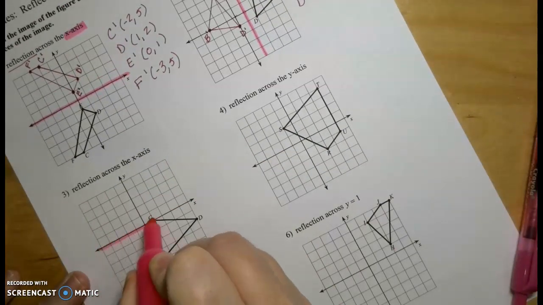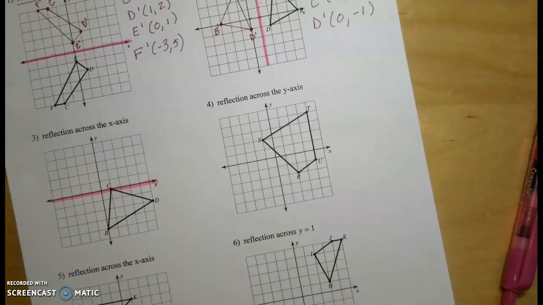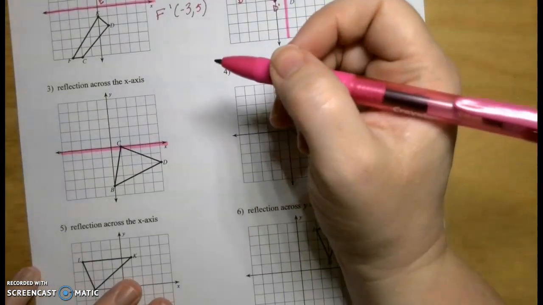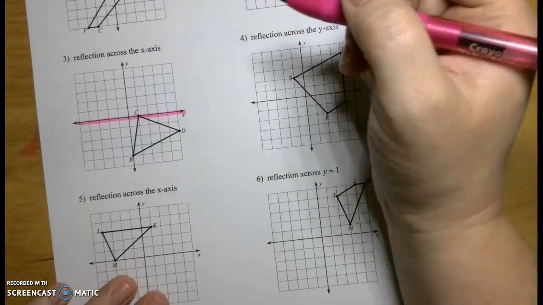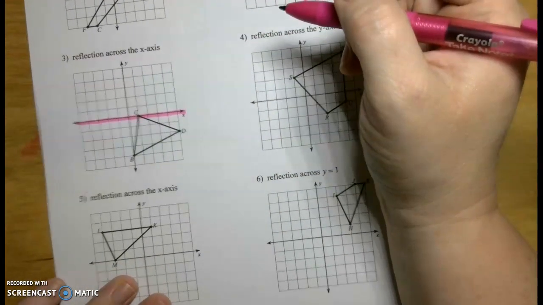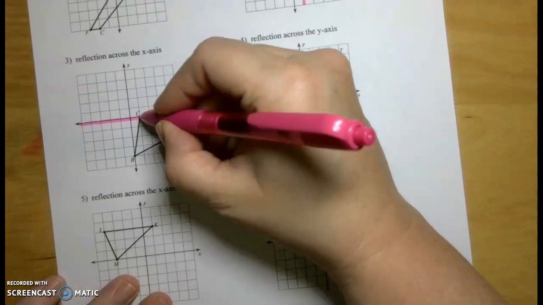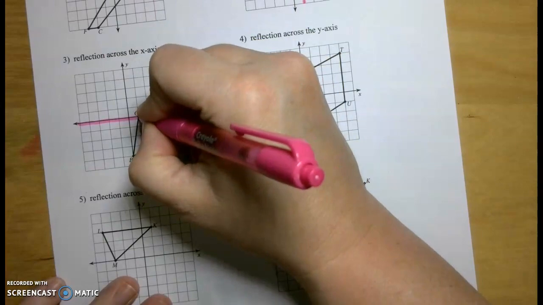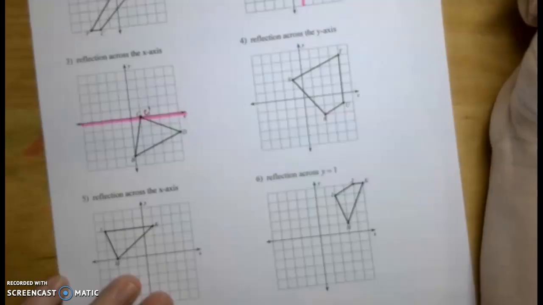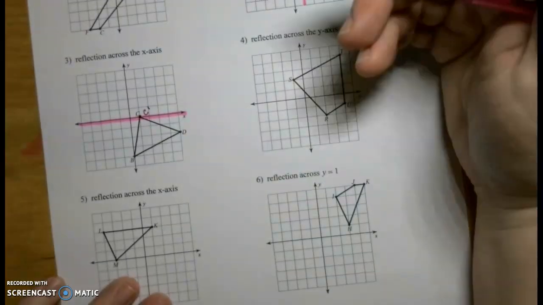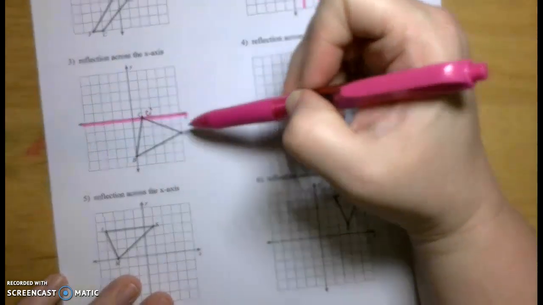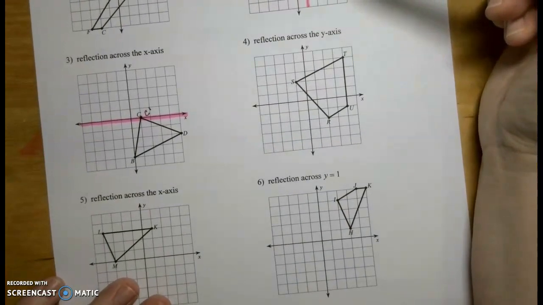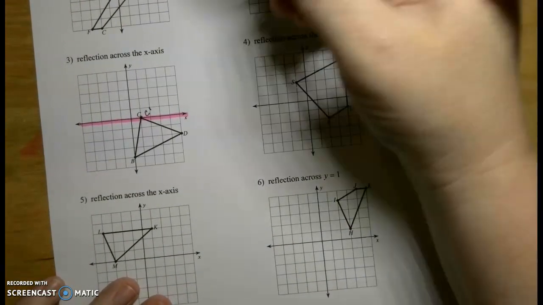Again, there's my x-axis. I highlight it so that I know where I'm going. This one's a little different because if you notice, there's a point C that is directly on the x-axis. So it is 0 units below or above. Therefore, C prime is going to be in the same exact place. When you have a point that is on the line you're reflecting across, that point is exactly the same as its image point. The pre-image and the image are exactly the same.